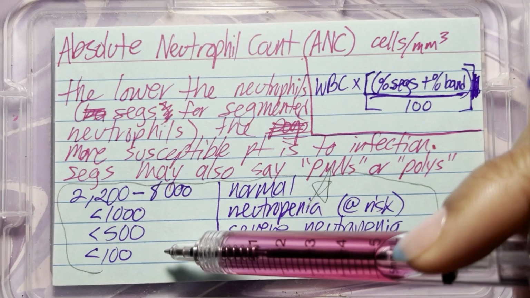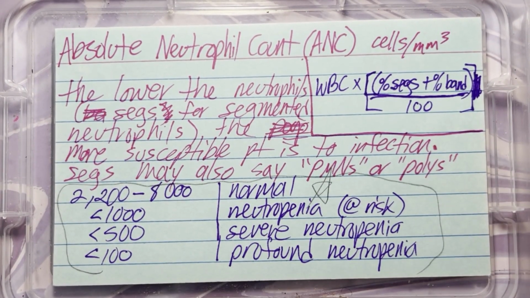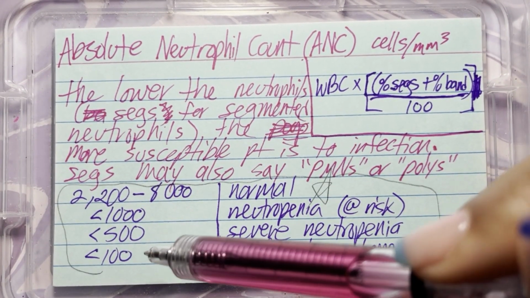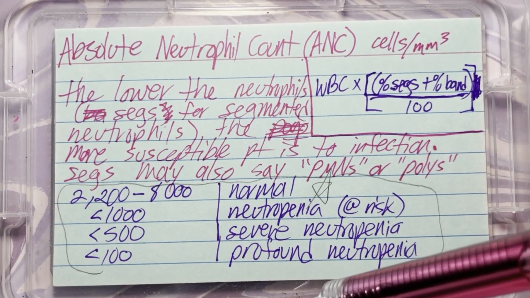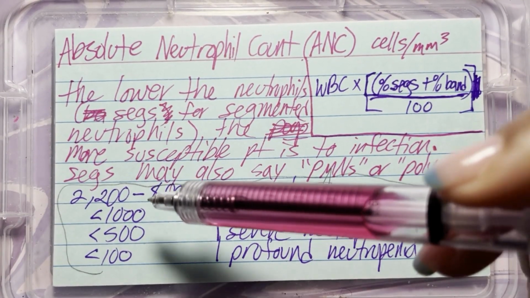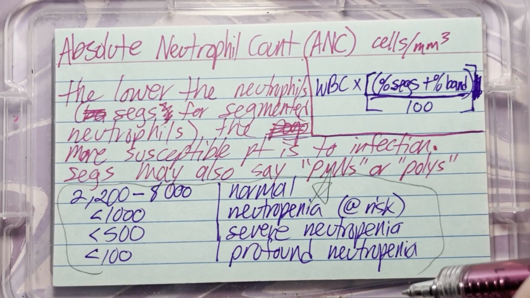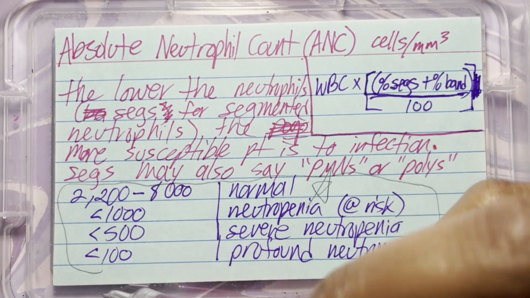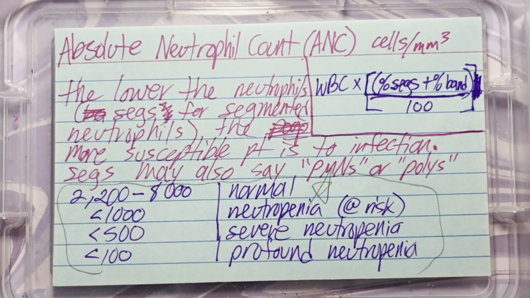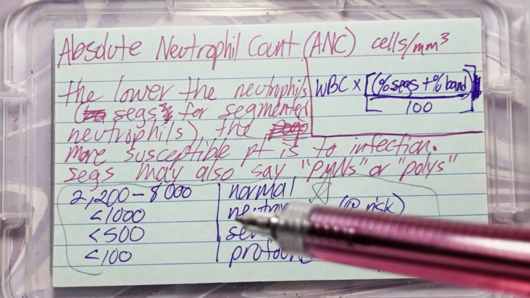So these numbers are pretty simple here, but then when you get to normal, it's randomly 2,200, super specific. Profound neutropenia, less than 100. That is the worst, profound. Less than 500 is just going to be severe. Still pretty bad, but it's not profound, but it is severe. Double that, less than 1,000, basic neutropenia. You're at risk. And then for normal, 2,200 to 8,000.